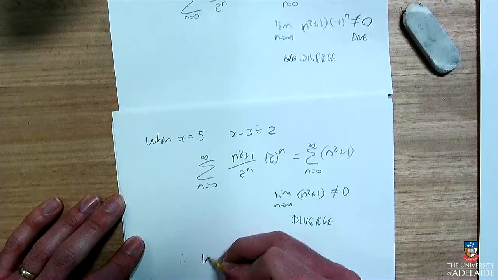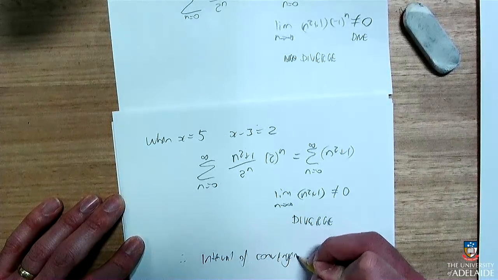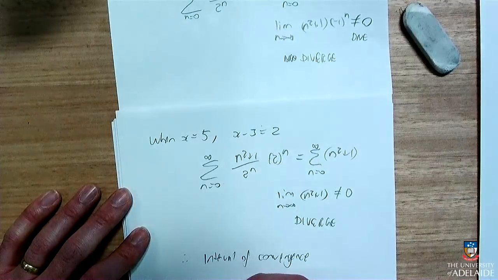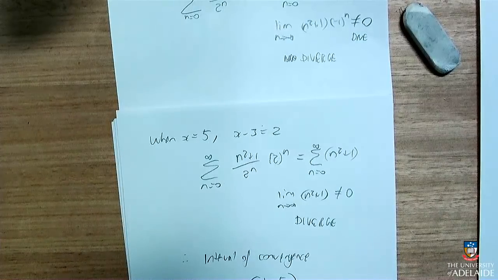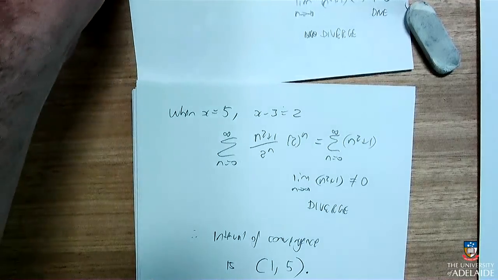And so therefore the interval of convergence doesn't include 1 and it doesn't include 5. It's from 1 to 5. If I had found that it converged at one of the ends, I would have put a square bracket here to say it's included. Yay!